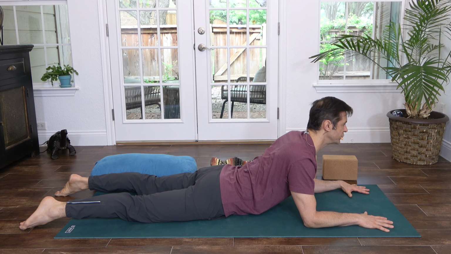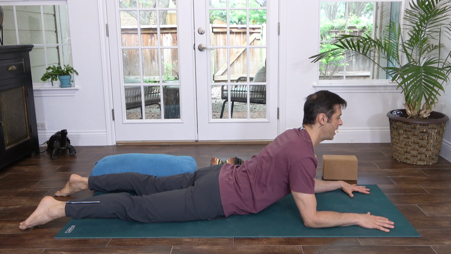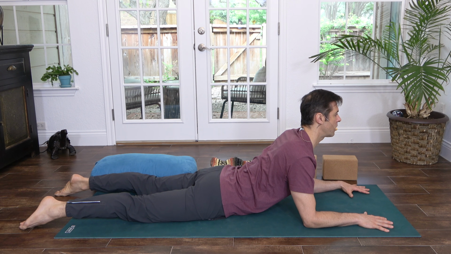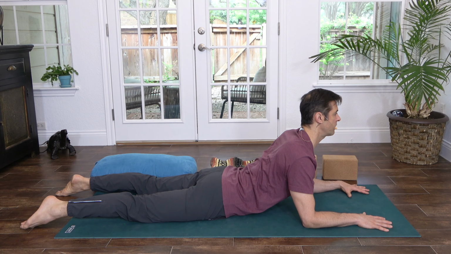So as you inhale, gently lift your heart. And very gently push the elbows down. Push your heart forward and draw the shoulders back. This is very subtle and very gentle. And the act of this opposing force of pushing your heart forward and drawing the shoulders back creates a bit of traction in your spine.